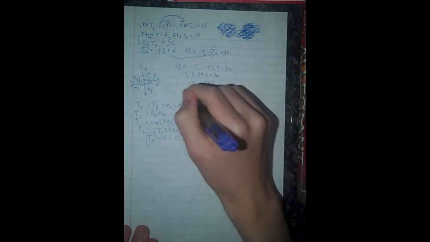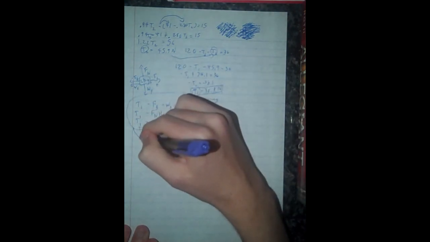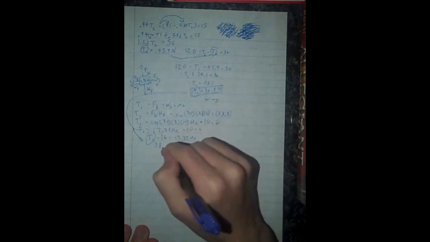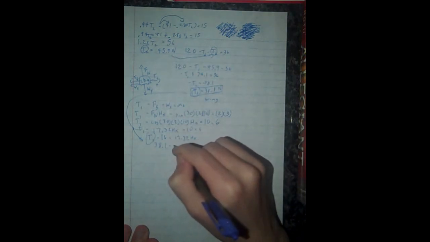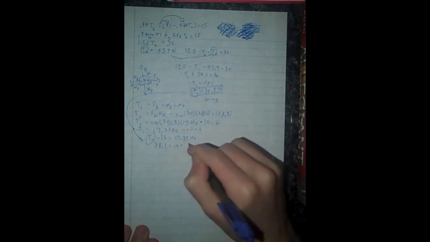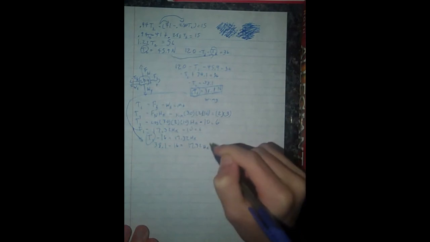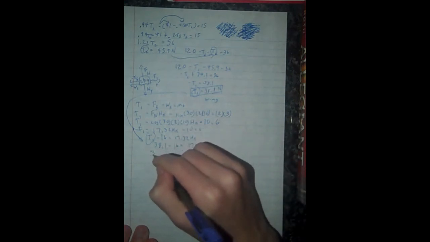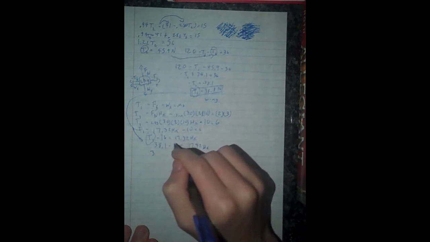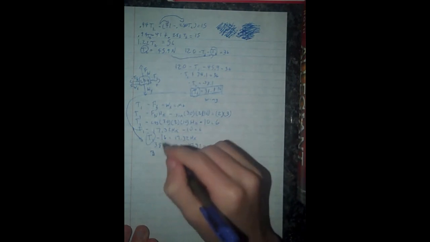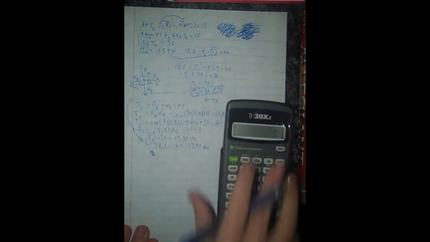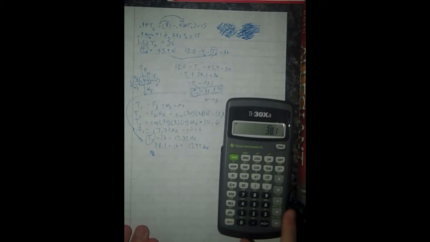And we have our T1, so we can sub it in. So 38.1 minus 16 is equal to 17.32 times the coefficient of kinetic friction. So 38.1 minus 16 is 22.1.